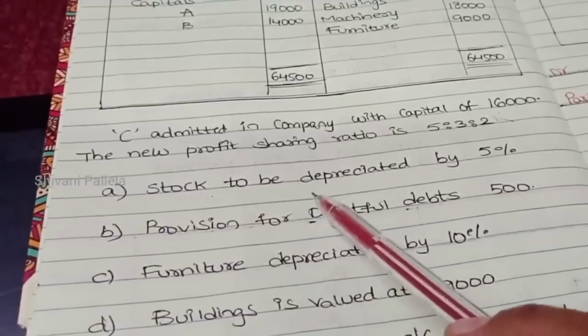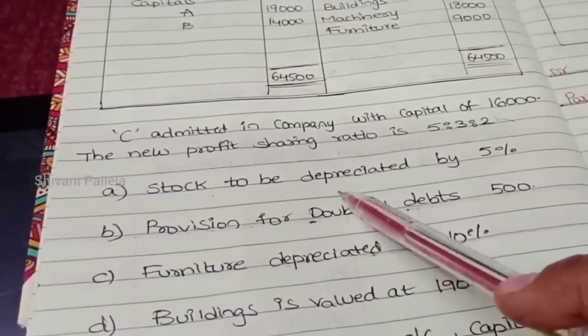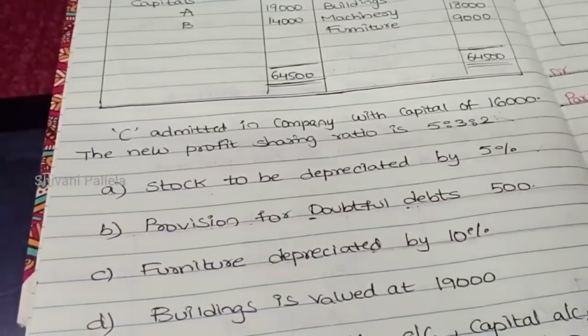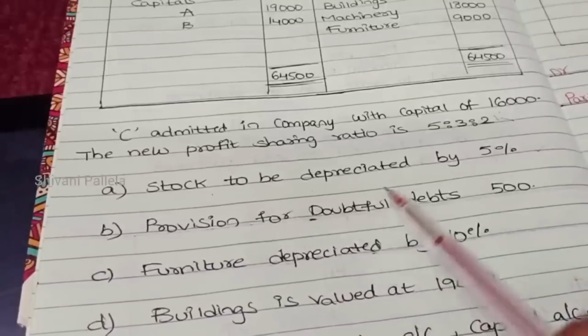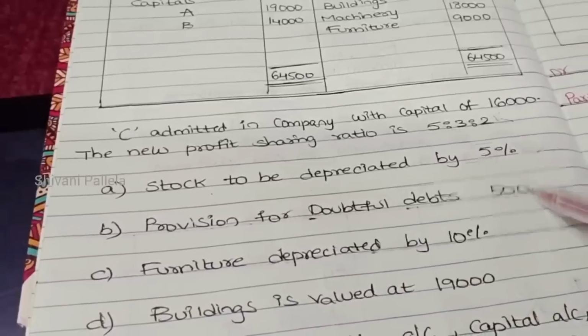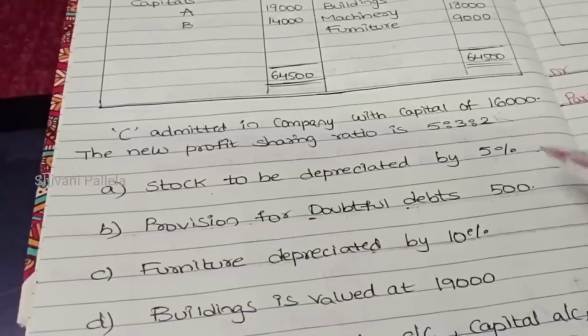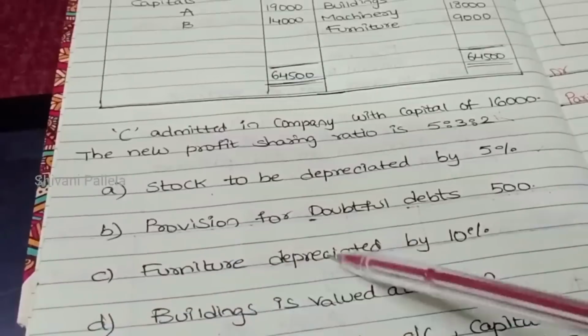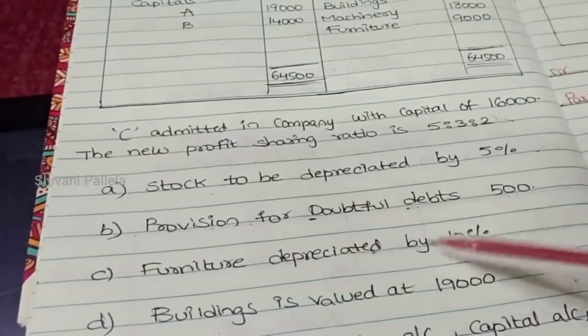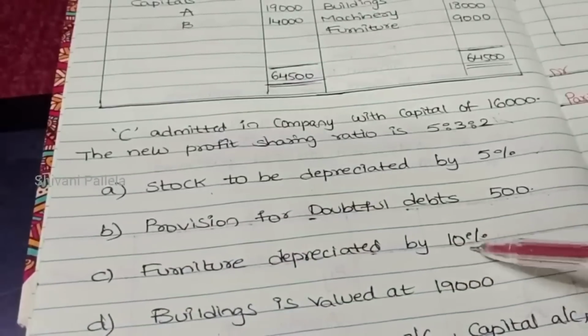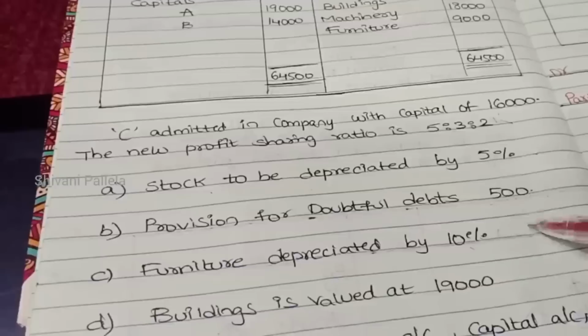Stock is depreciated. Depreciated means decreased, which will come in the revaluation account. Okay. Provision for doubtful debts is 500. Already they have calculated the amount and they have given 500. Furniture is depreciated by 10%. Furniture is depreciated. Asset is depreciated. Revaluation account debit side వేసుకోవాలి.